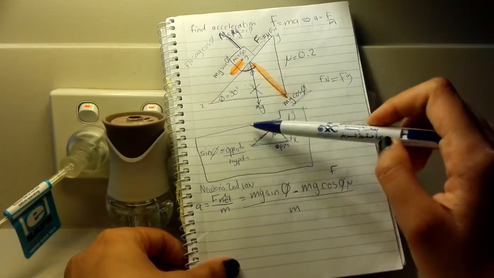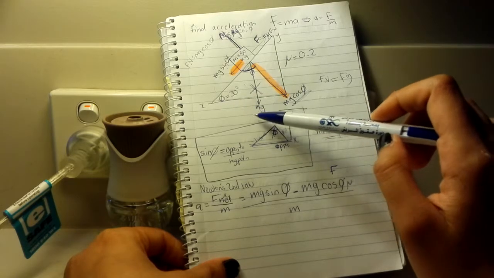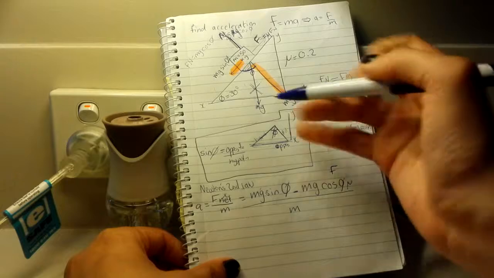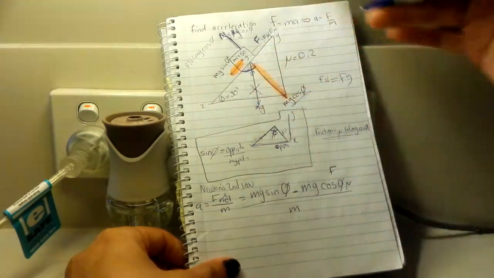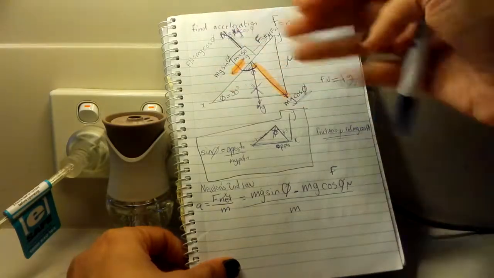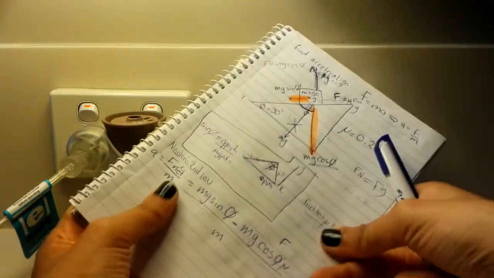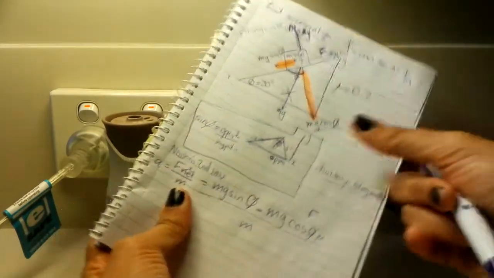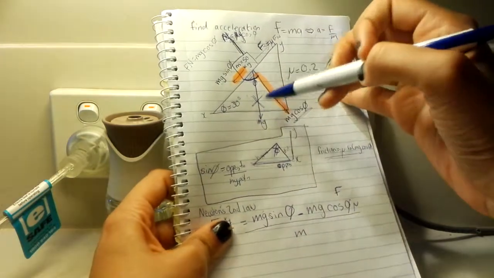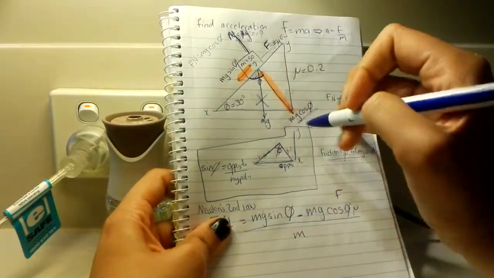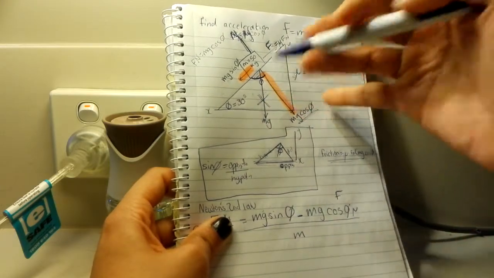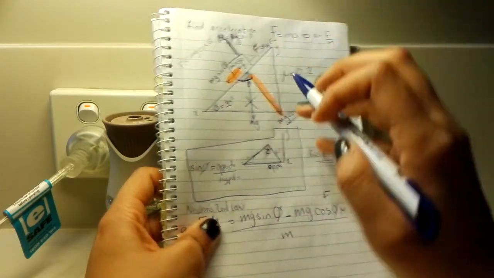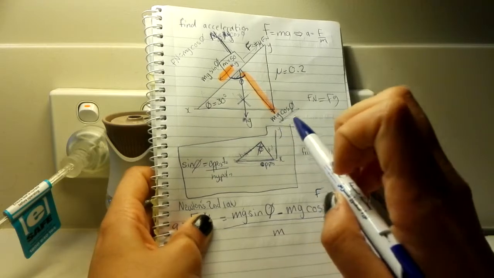But to make it easier for us to solve it, we will break this mg into two other forces in this direction and this direction, so perpendicular and parallel to the ramp. So we will consider it to be like that instead of like this. So we will cancel this mg out, and we will make it mg cos theta and mg sine theta. With problems with an incline, what makes us choose cos or sine?